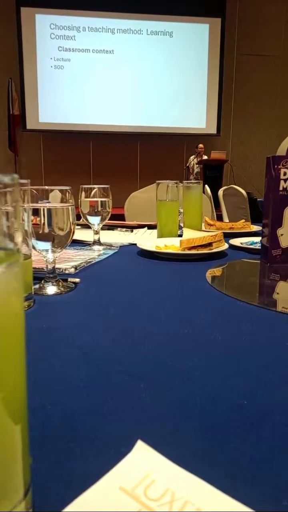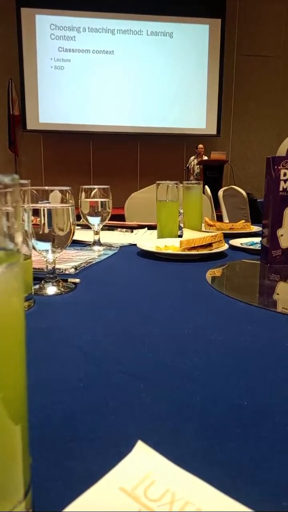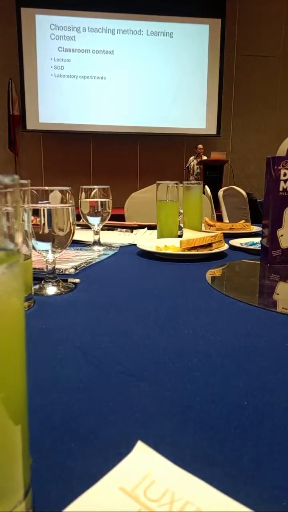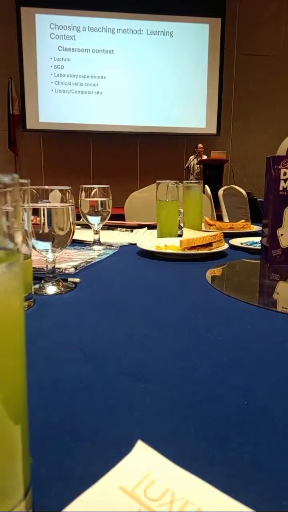So the added here, lectures, SGD, of course, if you're in the laboratory, lab experiments, clinical skills center, so pwede may simulation doon, may task-based trainer, okay. And then libraries, computer sites, you go online. What about the clinical context? Demo, return demo. In the ward. Demo, return demo. Okay, demo, return demo. Bedside teaching.